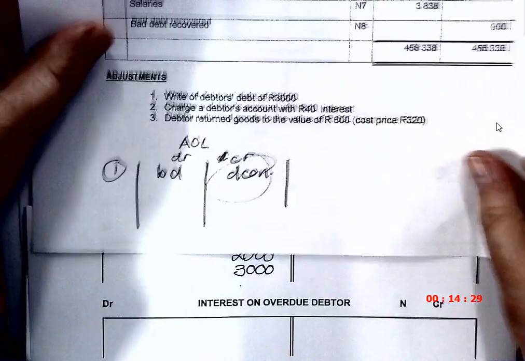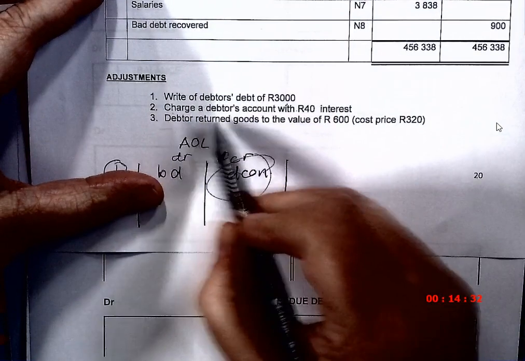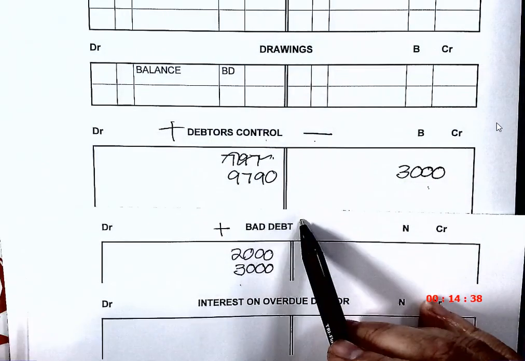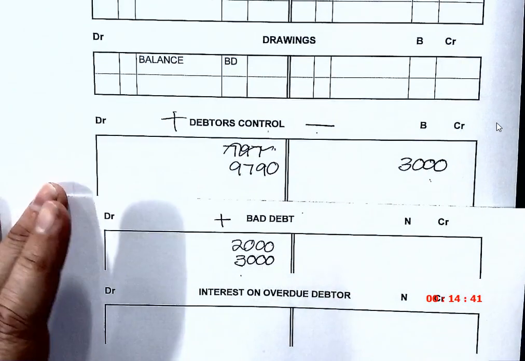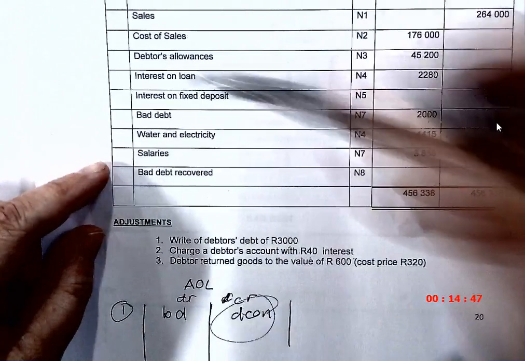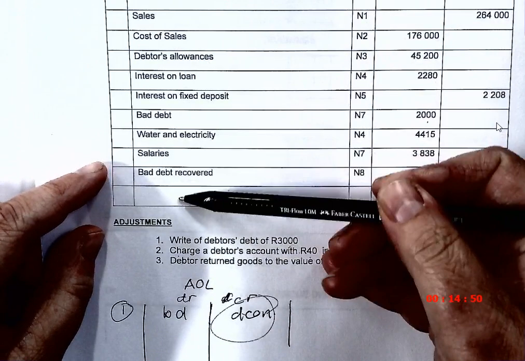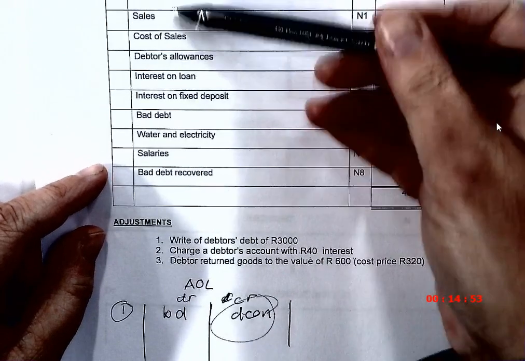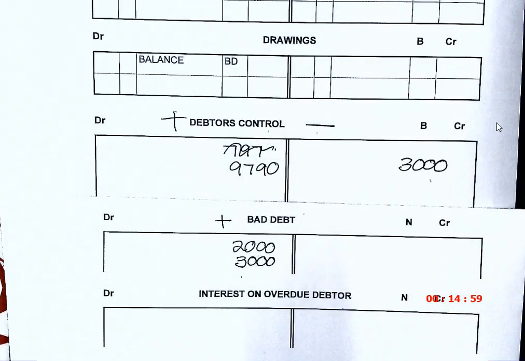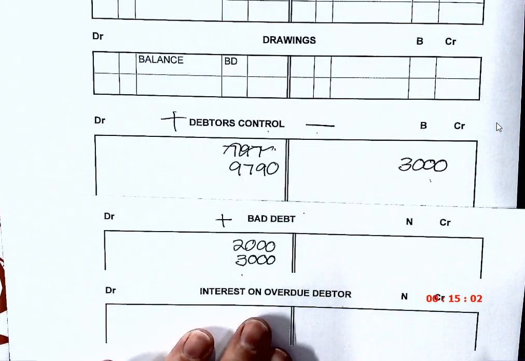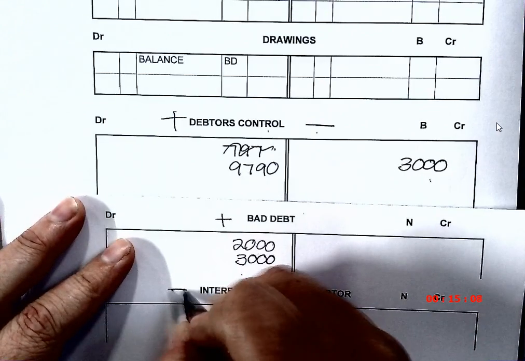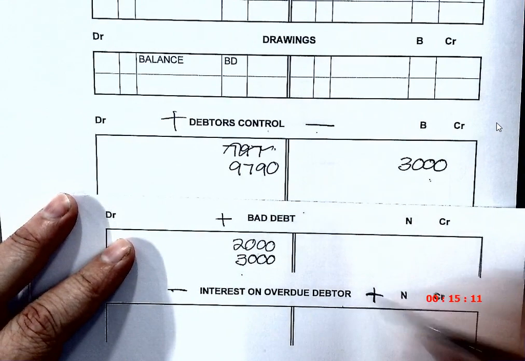Let's go to the next one. I charge a debtor's account with 40 Rand interest. I already have a debtor's control, but I see here's also a T for interest on overdue debtors. Is there a balance for interest on overdue debtors in the trial balance? No, so it's empty. Now I ask myself, is this an income or an expense? It's an income, because that debtor owes me more.